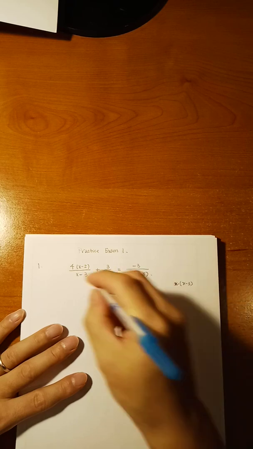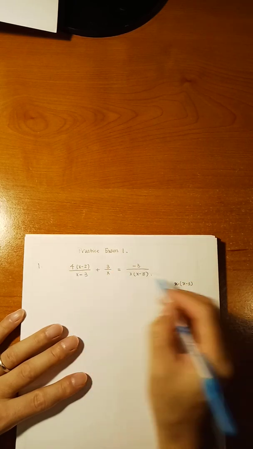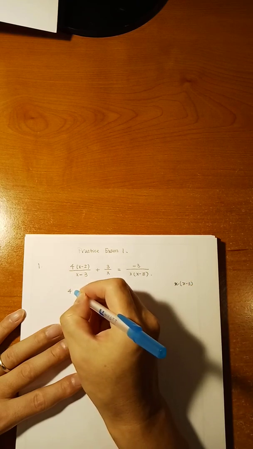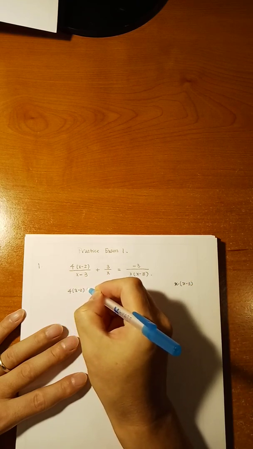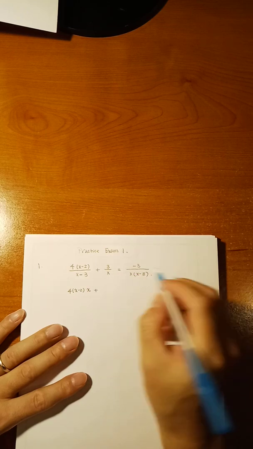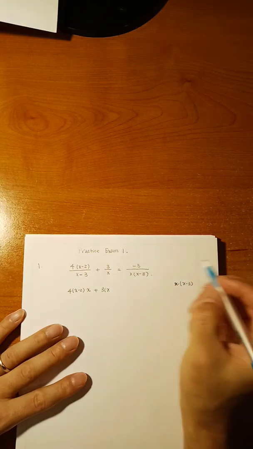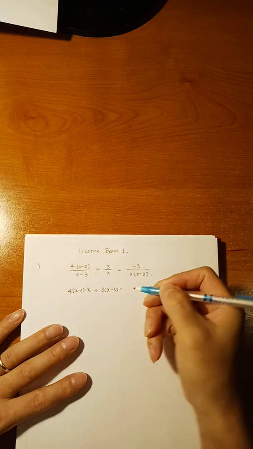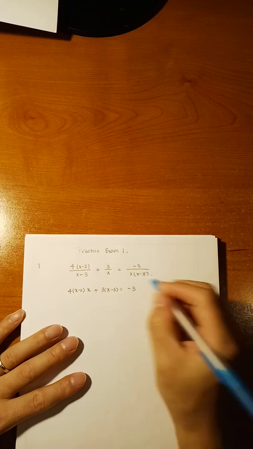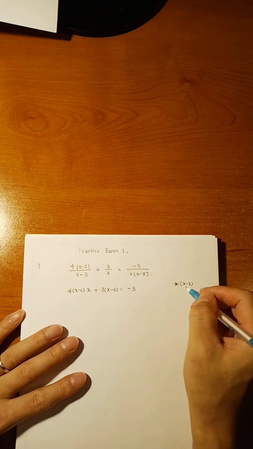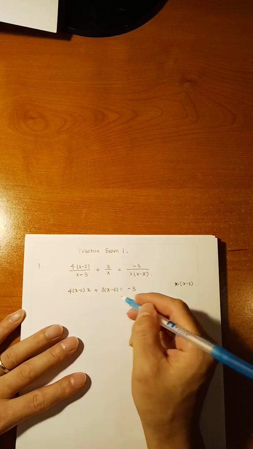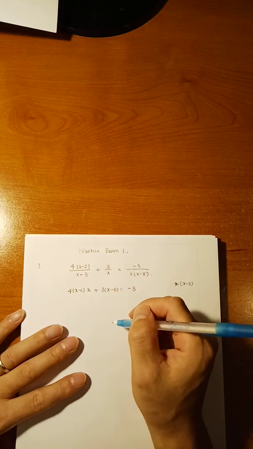Okay, do the multiplication. The first term times this one, x minus 3 canceled. So you will have 4x minus 2 times x. And second, x canceled. You have a 3x minus 3. And here you have a negative 3. Right? The denominator is totally canceled. So you do the multiplication. You transform this rational equation into a polynomial, the quadratic equation.